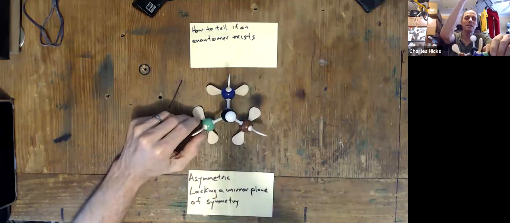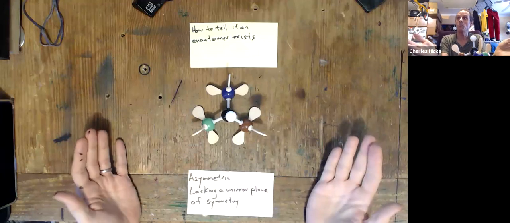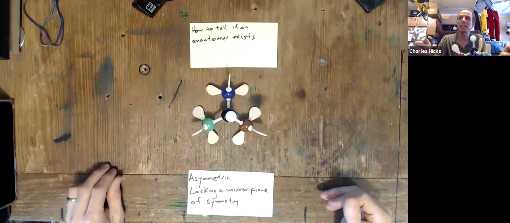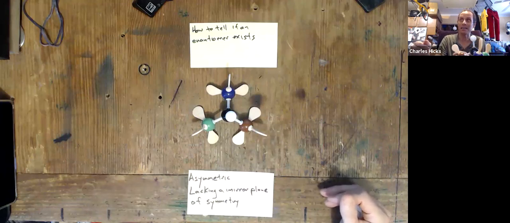If the molecule itself has no way that it can be divided into 2 equal halves, then we say that it lacks a mirror plane of symmetry, or it's asymmetric. And that means when it is looking in the mirror, it is actually seeing a different molecule. It means it has a handedness.